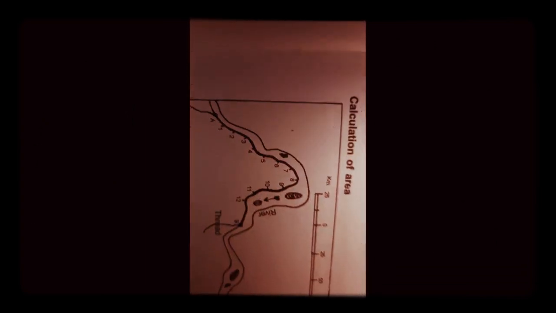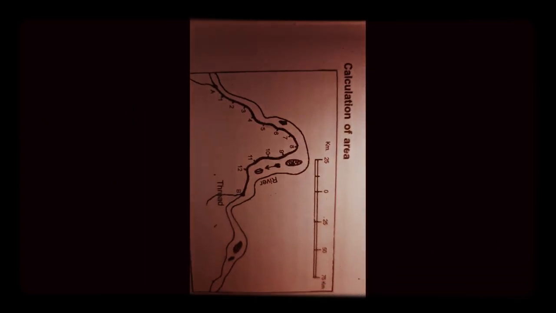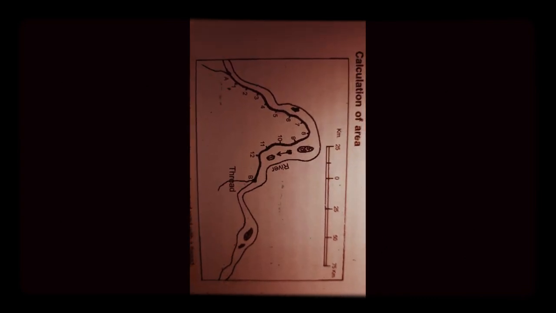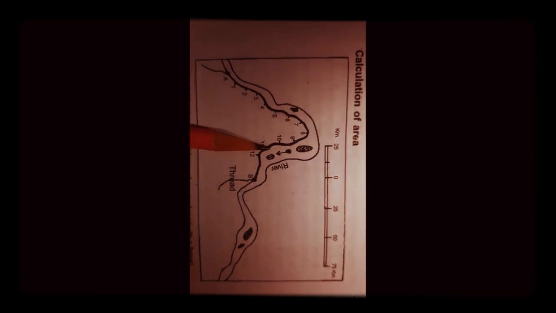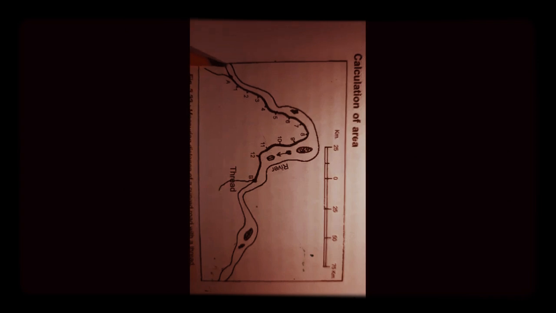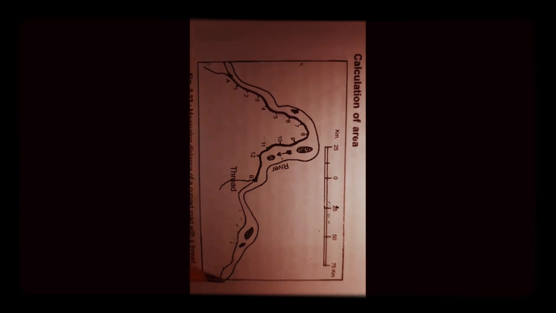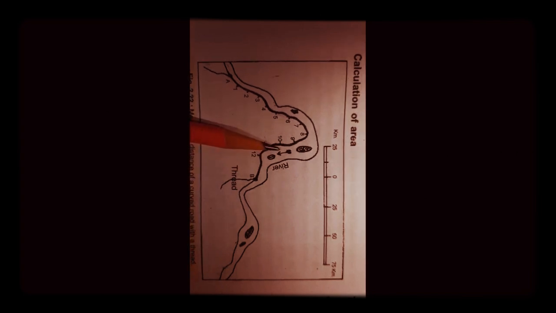Another one, to find out the distance in an indirect way. How can we find out the distance indirectly? Suppose this is the measuring distance of a curved road with a thread. Now the question asks, from one end to the other end you can measure the distance. Suppose it is a river, and the river is flowing from southwest to which direction? Southeast direction. This is north, this is south, this is east, this is west. So this is southwest and flowing towards the southeast direction, since the arrow is given here. So that indicates the direction of the river.